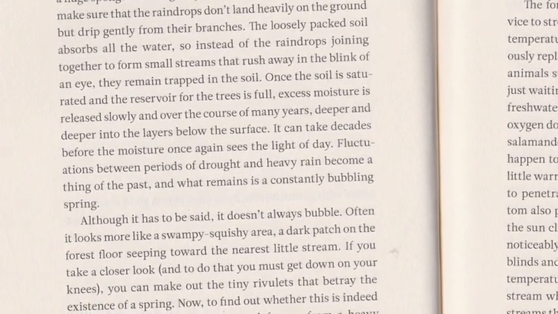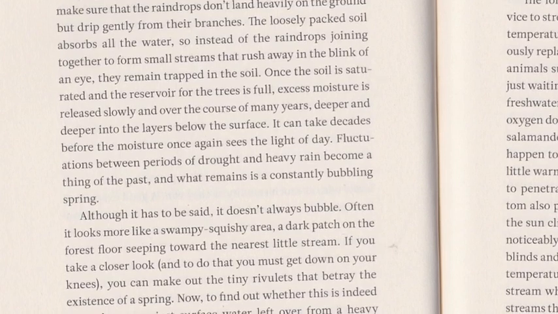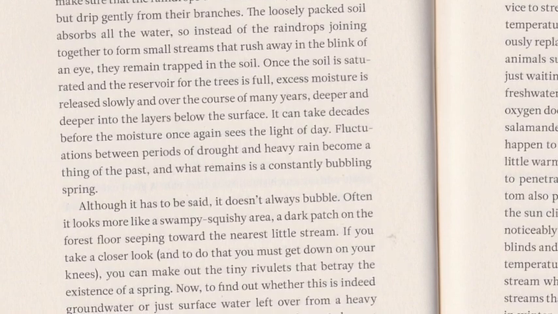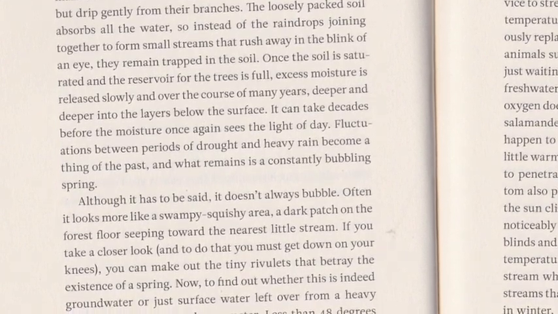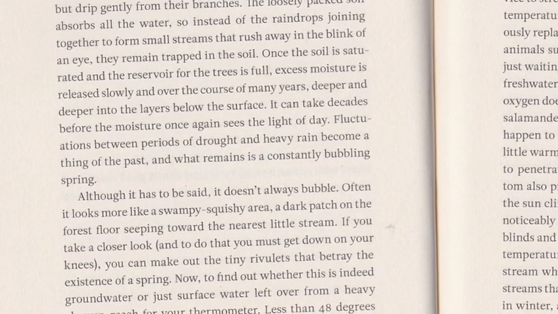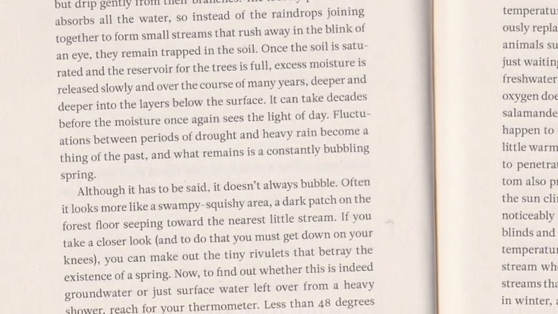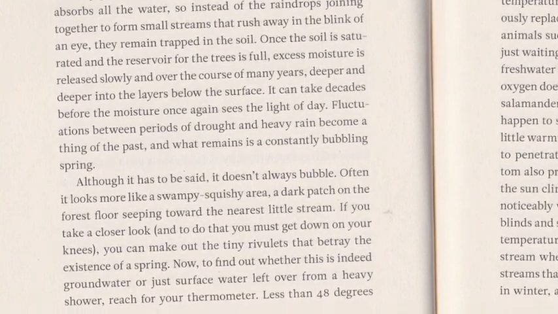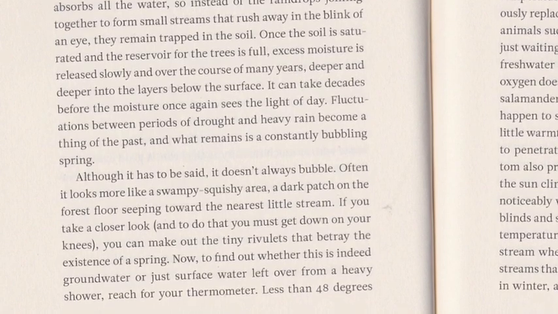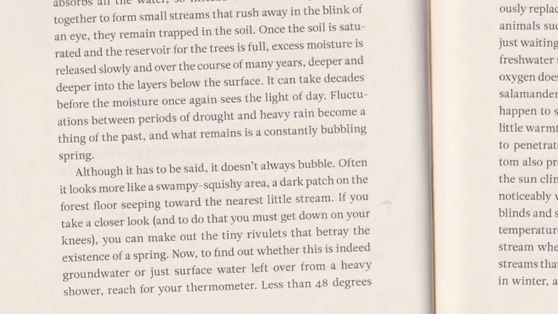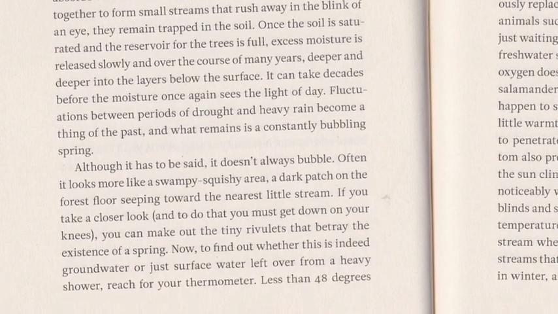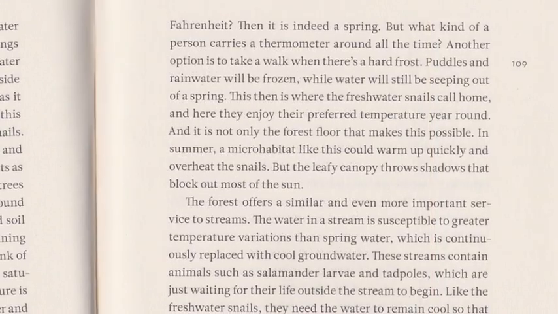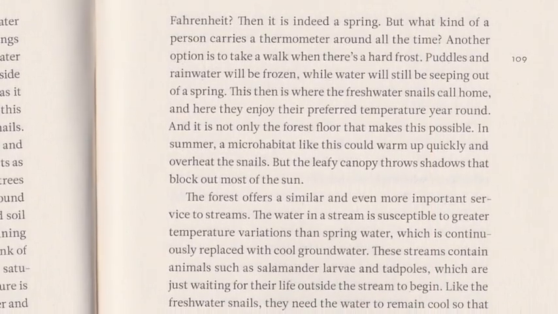Often it looks more like a swampy, squishy area, a dark patch on the forest floor, seeping toward the nearest little stream. If you take a closer look, and to do that, you must get down on your knees, you can make out the tiny rivulets that betray the existence of a spring. Now to find out whether this is indeed groundwater or just surface water left over from a heavy shower, reach for your thermometer. Less than 48 degrees Fahrenheit? Then it is indeed a spring.